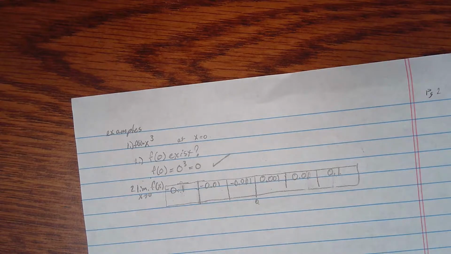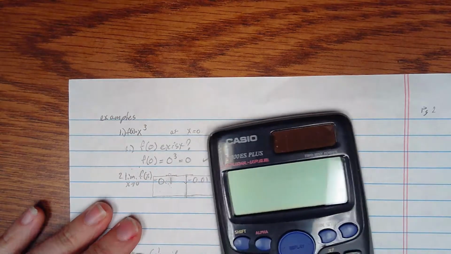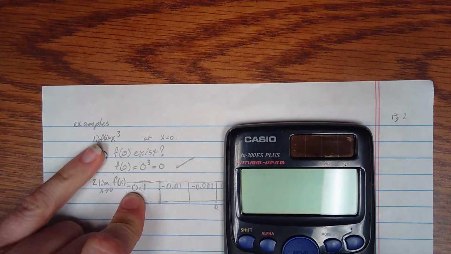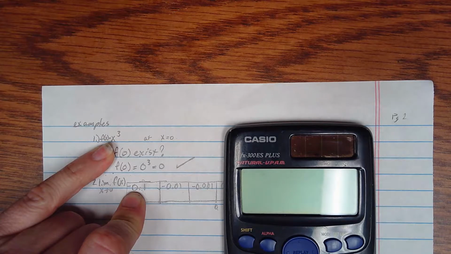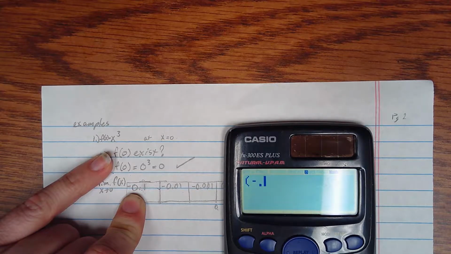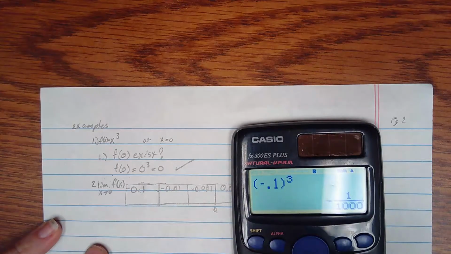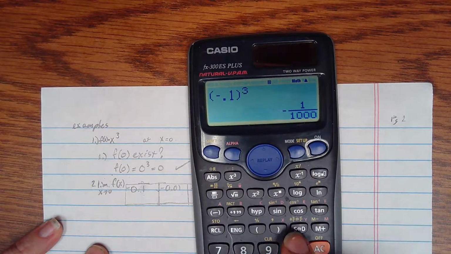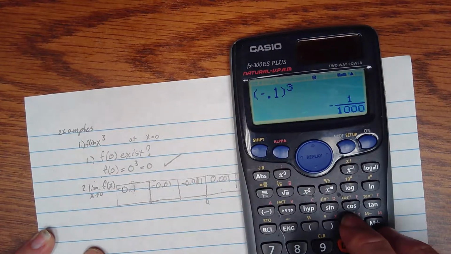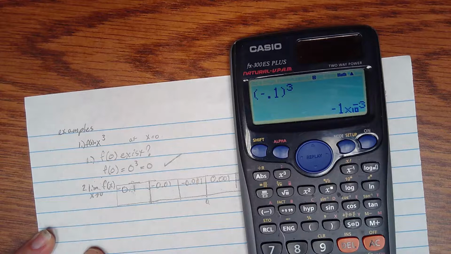I'm pulling out mine. Okay, this is the kind of calculator I told you it would be wise to get. Now, I am trying to plug in x cubed. So I'm going to go open parentheses, negative 0.1, close parentheses, cubed, equals. Okay, so this is negative. I'm going to change that. If you use this button right here, change that to decimal. So does it change again for me? Nope. Okay, I have mine set in scientific.